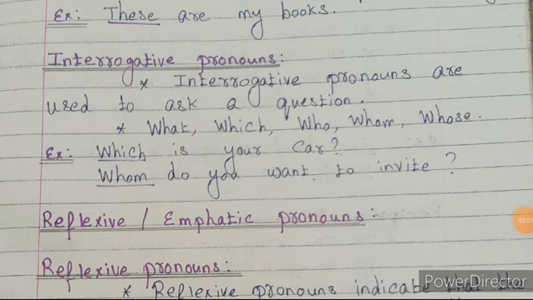The next one is the interrogative pronouns. Interrogative pronouns, it is easy, children. It is a question word. Interrogative means we can easily identify that this is a question word. Interrogative pronouns are used to ask a question.